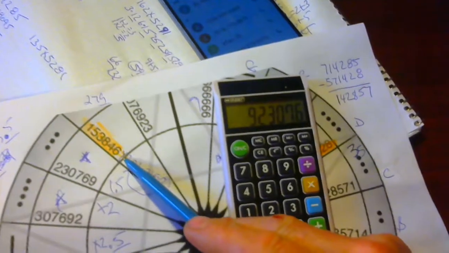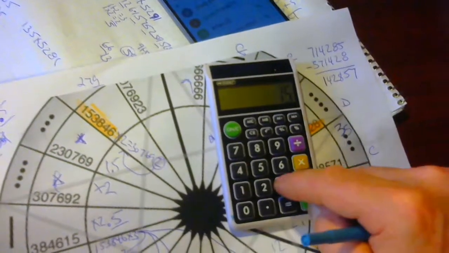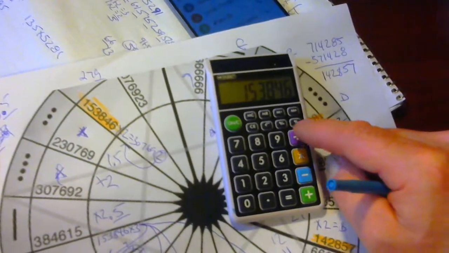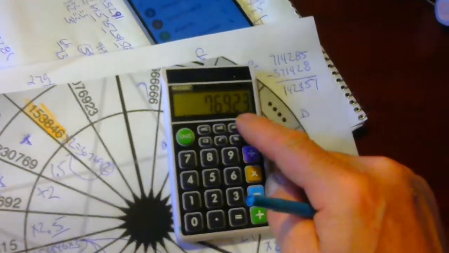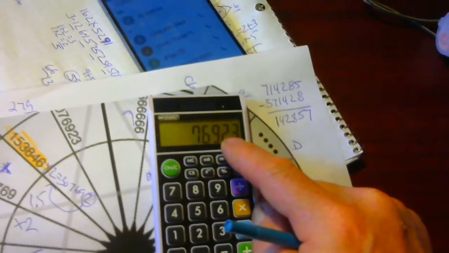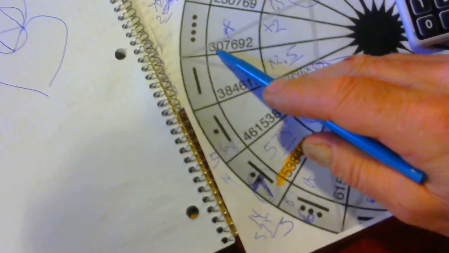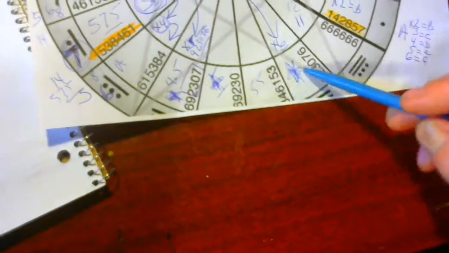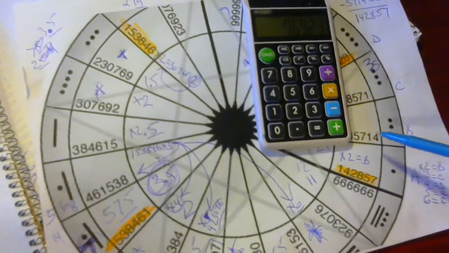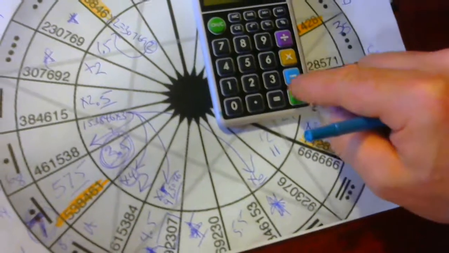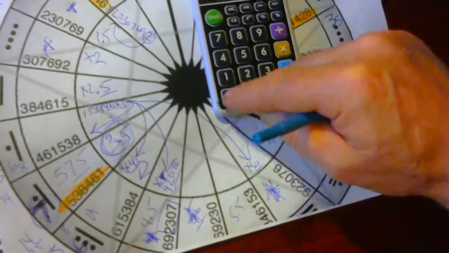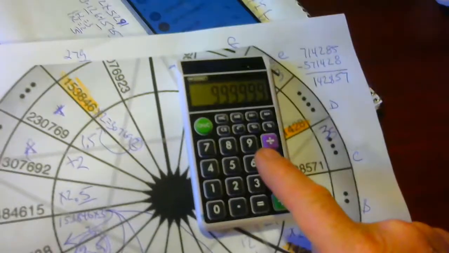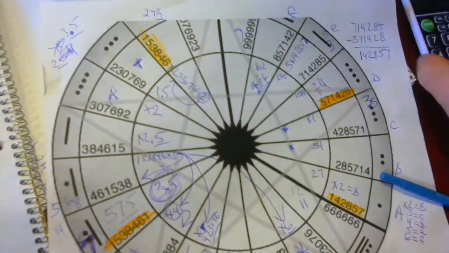So I have to add half of this. So 153,846 divided by 2 equals 76923. So they're all combinations within each other. 76923 plus 923076 equals to 9999. So we see that this all numerically fits together.